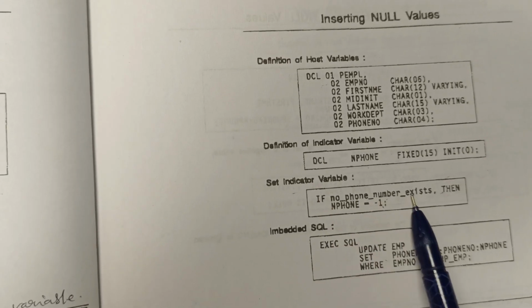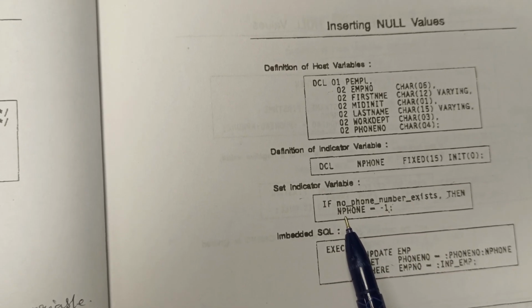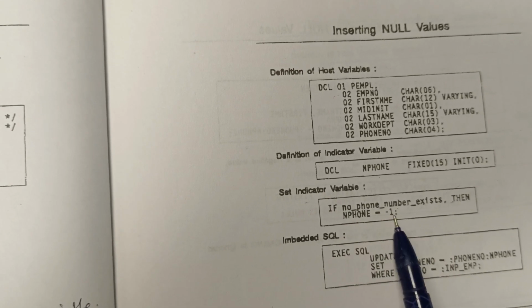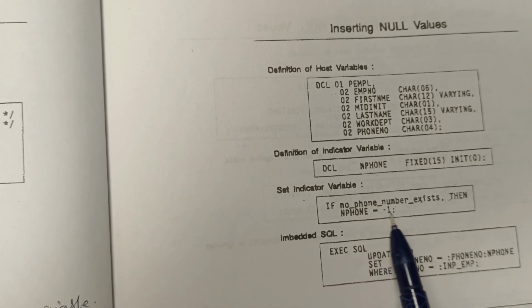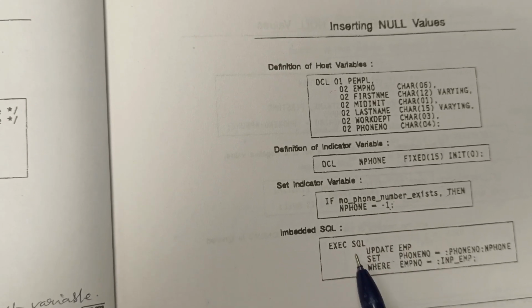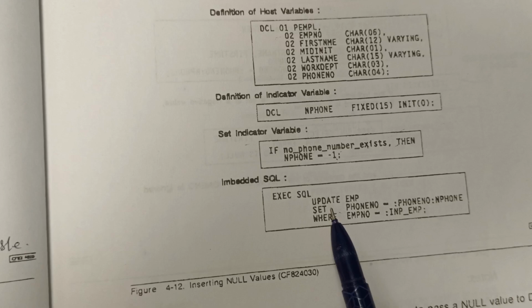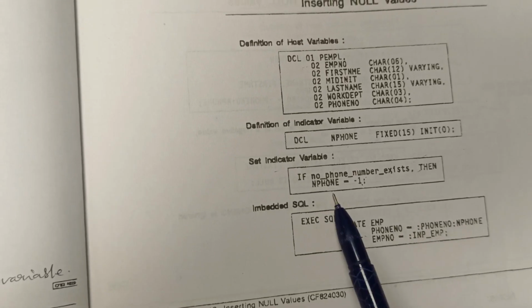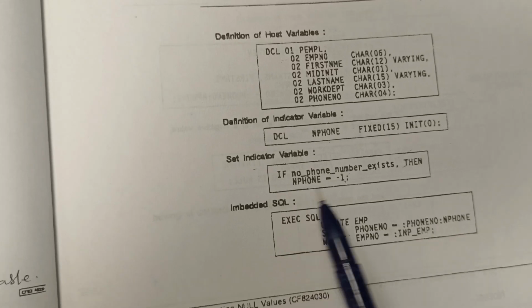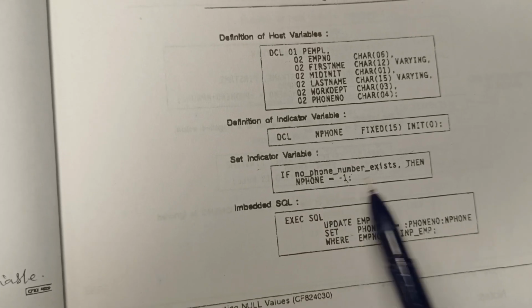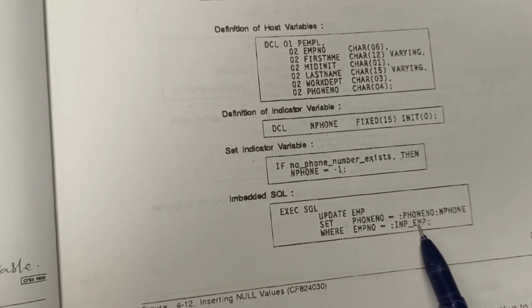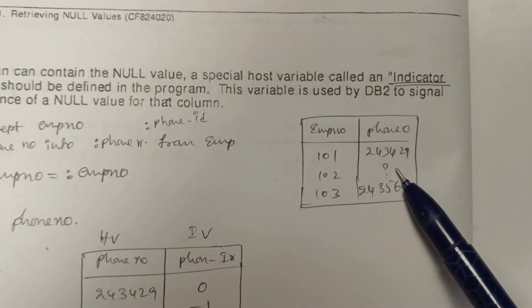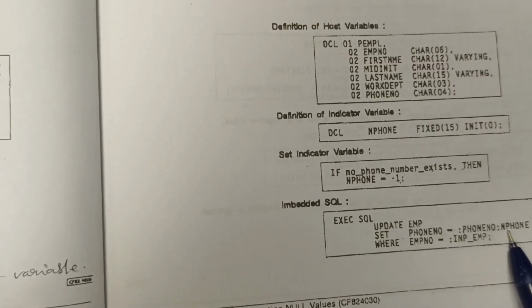If no phone number exists, then we mention the null indicator field equal to -1. At that time the updated DB2 table will insert the null value. We pass -1 to the null indicator field, and then automatically in the table the phone number will be inserted as null.